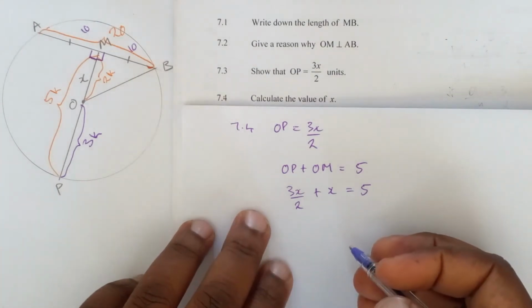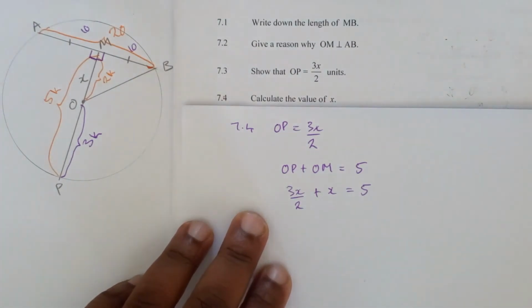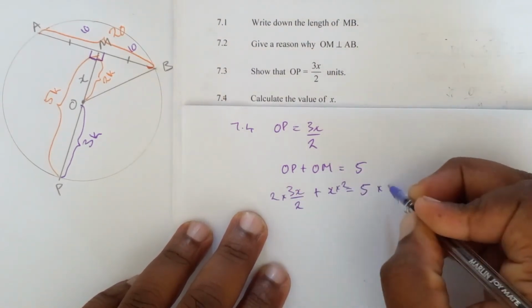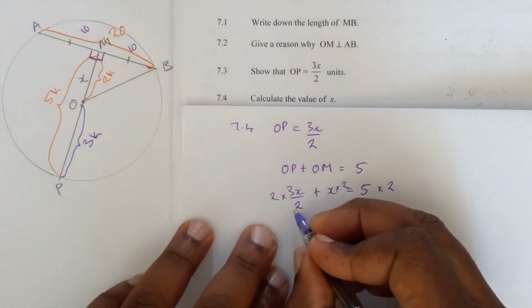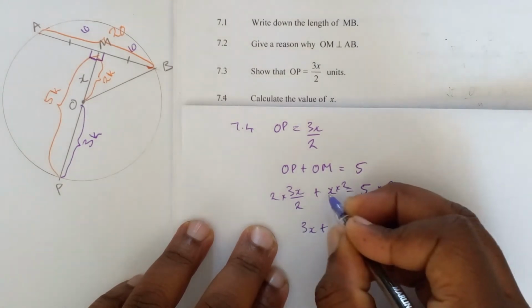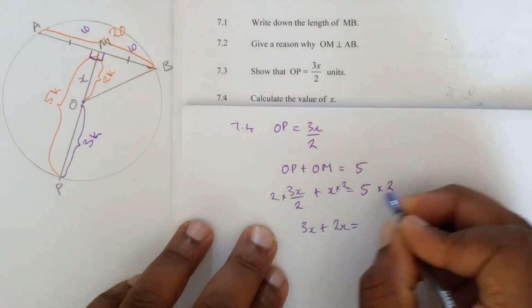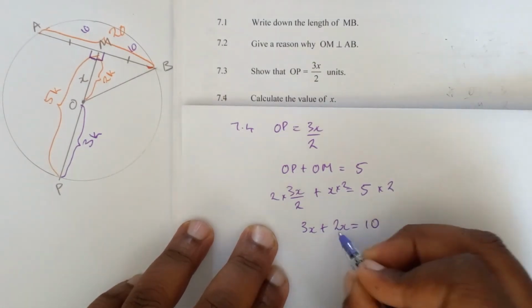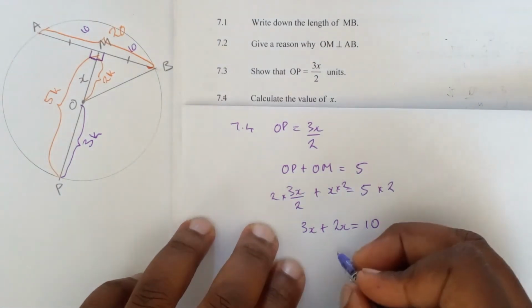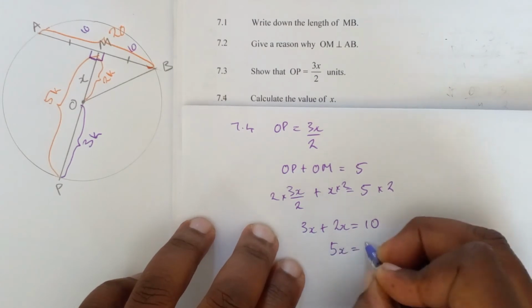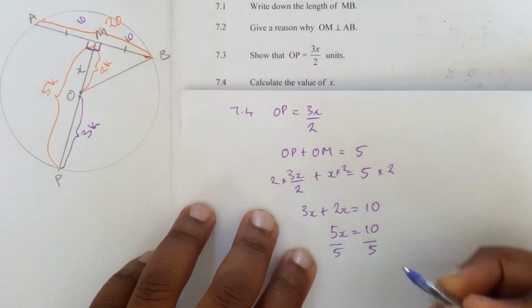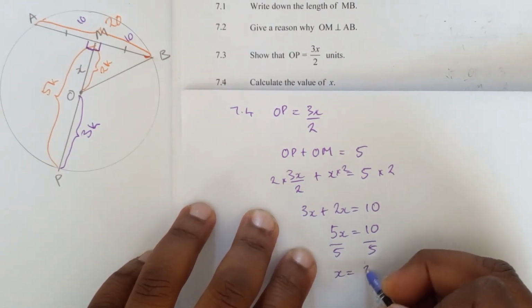How do we solve equations with fractions? There are many ways to do that. My preferred method is to multiply everything by the least common denominator of 2. These kind of cancel out. So 3x plus x times 2 is 2x, which is equal to 5 times 2, which is 10. 3x plus 2x, we know those are like terms, so it's going to be 5x, which is equal to 10. Divide both sides by 5 and x is equal to 2.